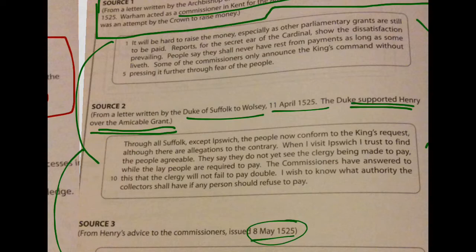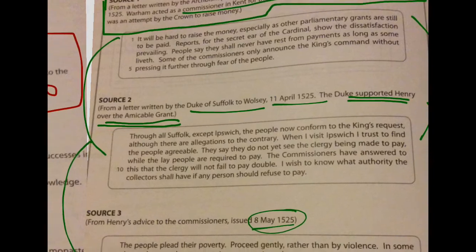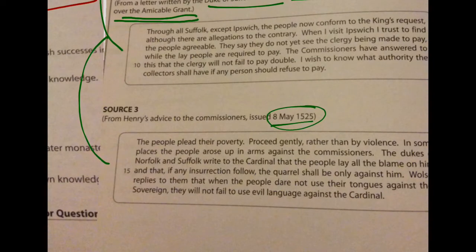Might that affect the way he reports the violence? Might he be tempted to therefore downplay the level of resistance? Possibly. Okay, and then you've got source 3. You've got Henry's advice to the commissioners. So this is coming from Henry. It's his advice to the commissioners. Think about why that's significant.